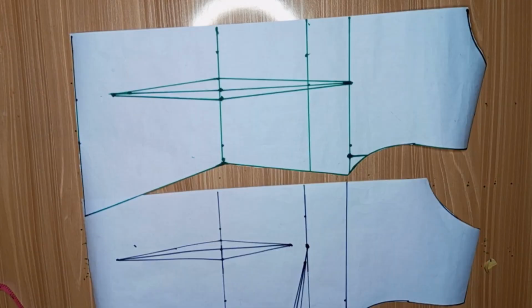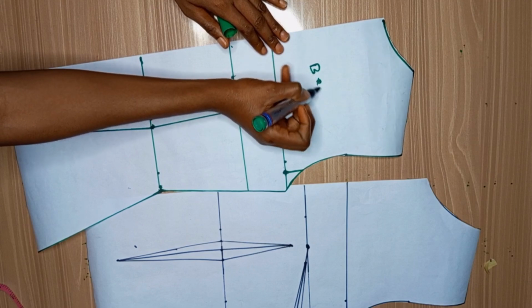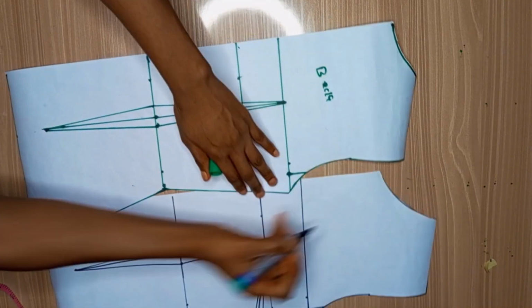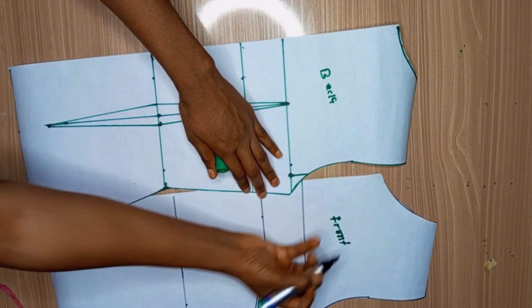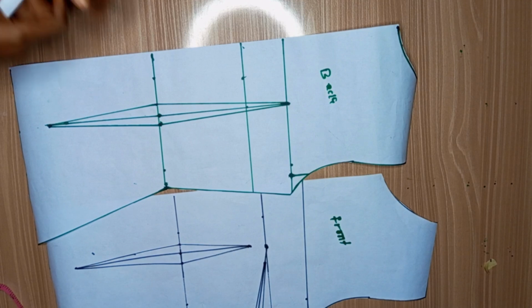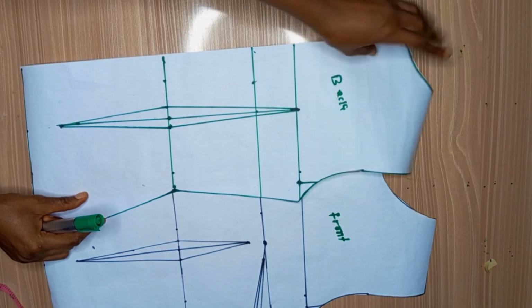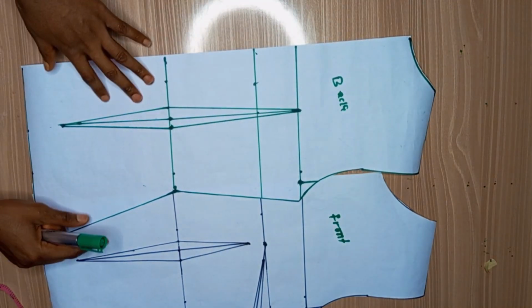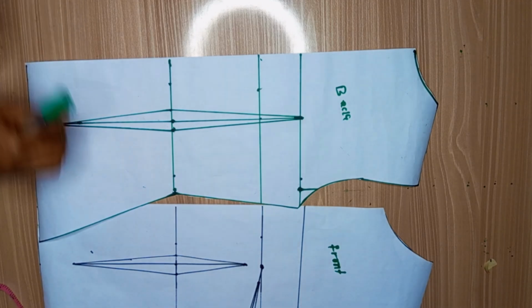So we now have both patterns. This is the back pattern, and this is the front. The only difference between the back and the front is that the dart at the back is all the way to the chest line, as you can see here, and the front is not up to the chest line. And then the back neck depth is higher than that of the front. So this is how to go about drafting your basic bodice.